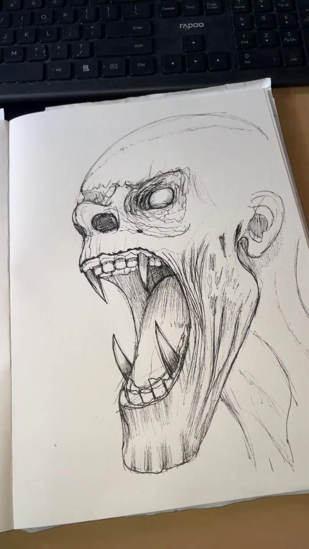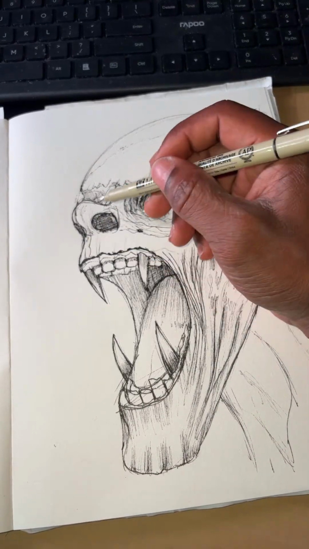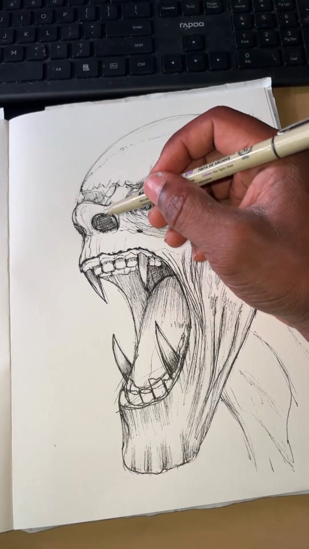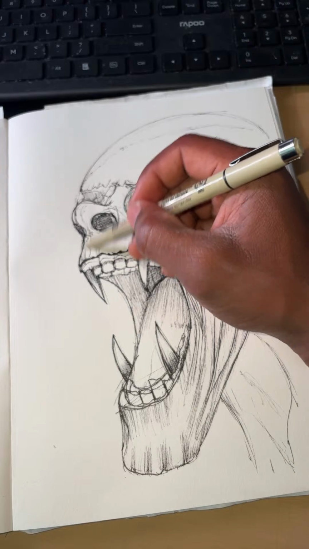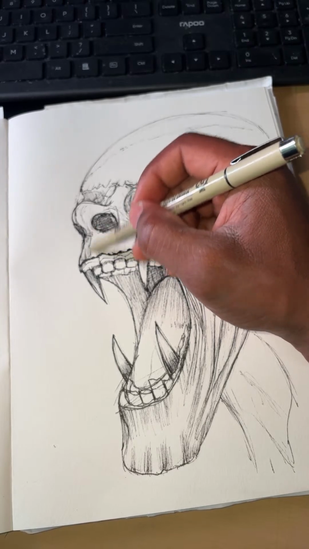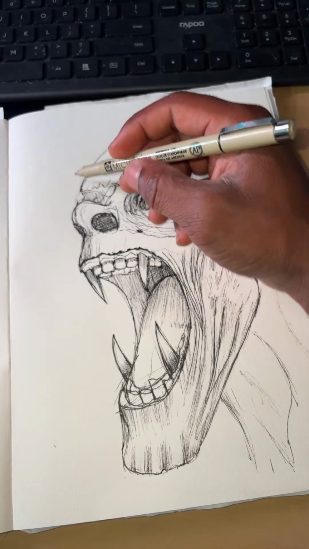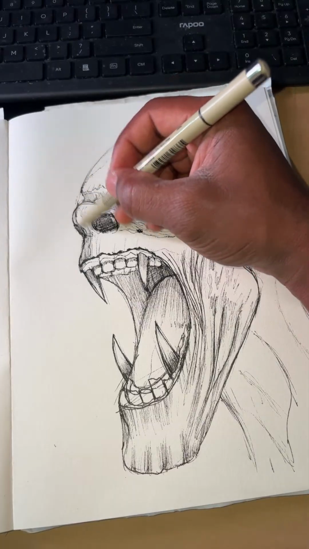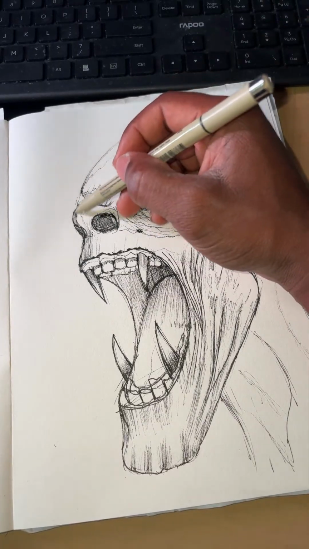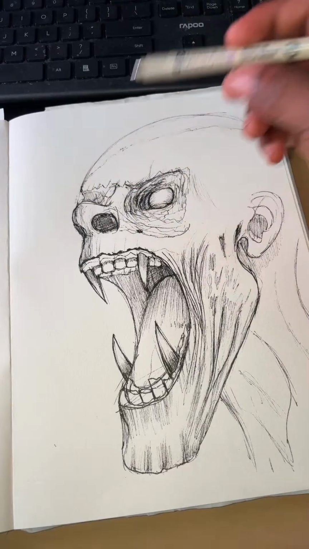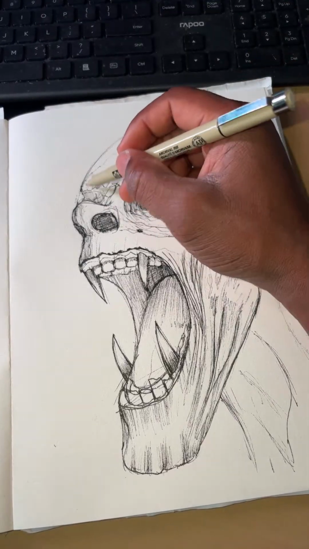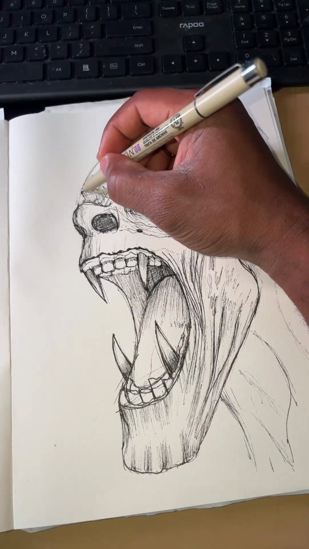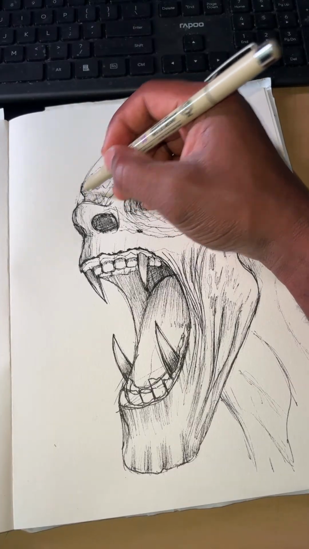Okay, so we have this so far. And the side here is gonna be a bit darker. And this area also needs to be a little bit more darker. Right, because the source of light is from here, and the other half wouldn't have that much light. That's just the rule of thumb.